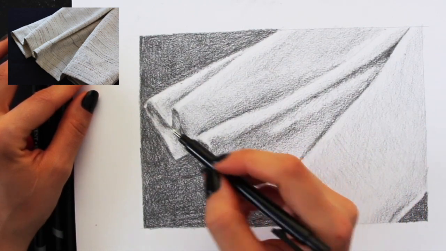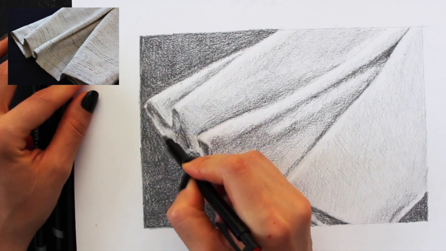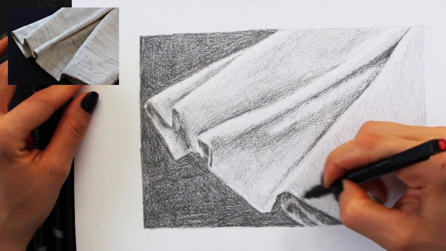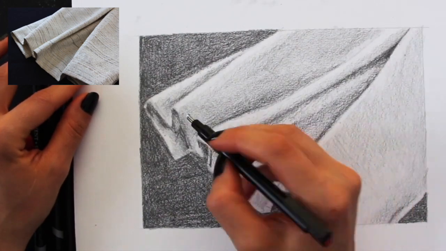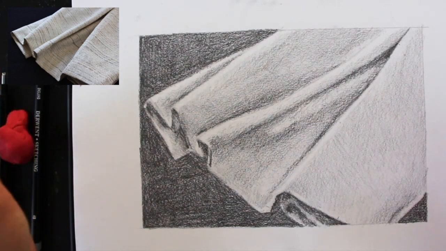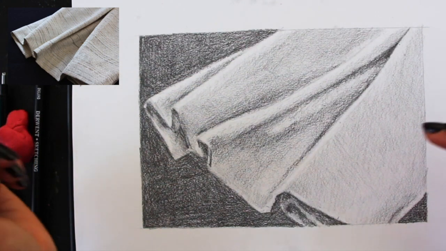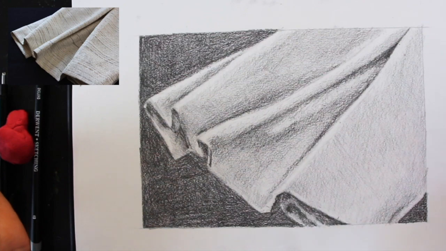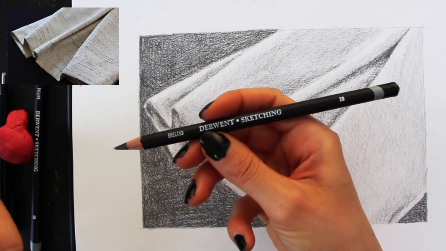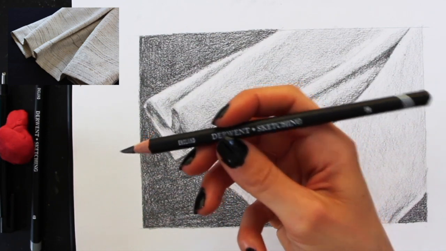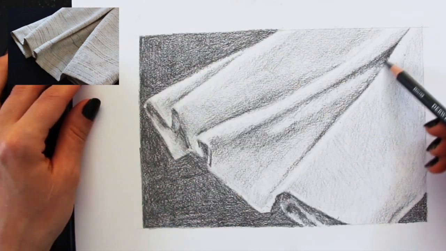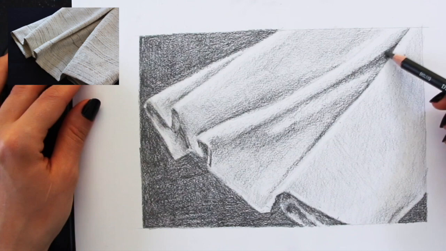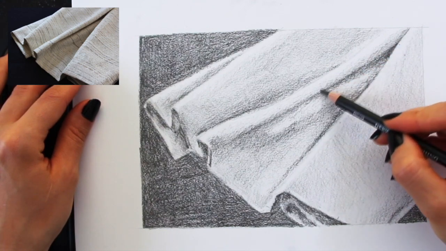Noticing little sections of highlights in the reference that I need to clean up. I'm going to clean up this edge. All right, so after having done all this work, I am comparing my drawing with the reference photo once again and noticing if sections need to be darkened. I definitely think that I need to work on darker midtones a little bit more. So because I'm going to be working on midtones, I go in with my medium pencil grade, which is my 2B. And I'm just going to be darkening sections, focusing on the darker midtones.